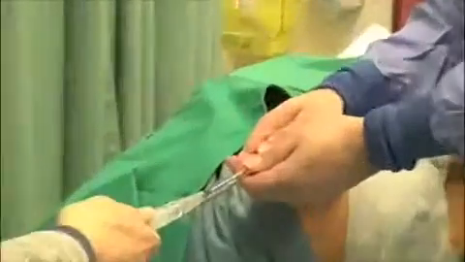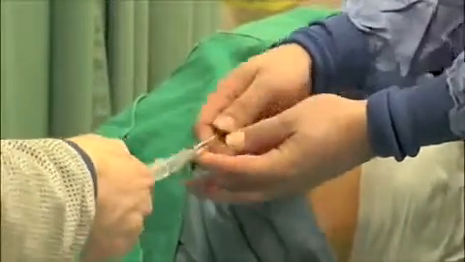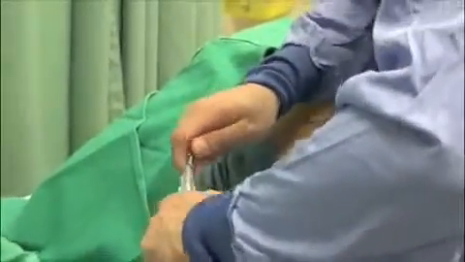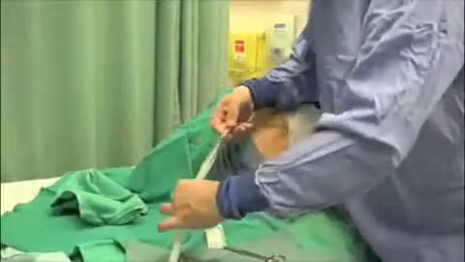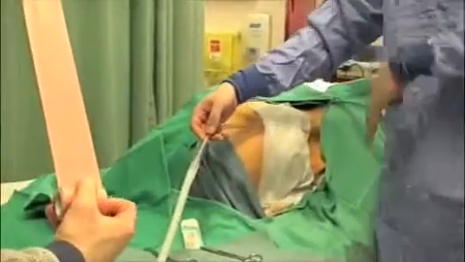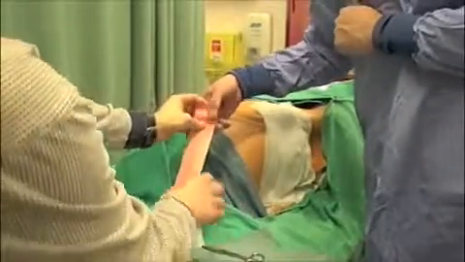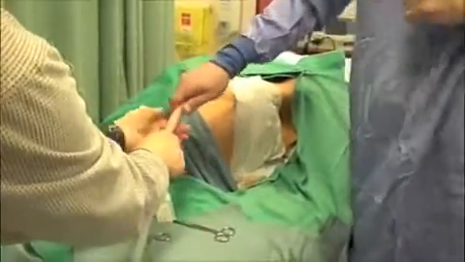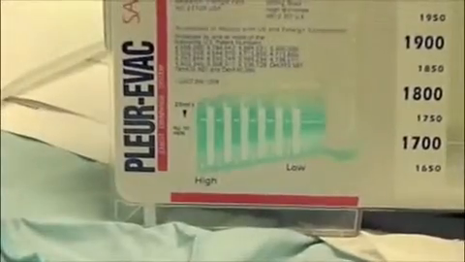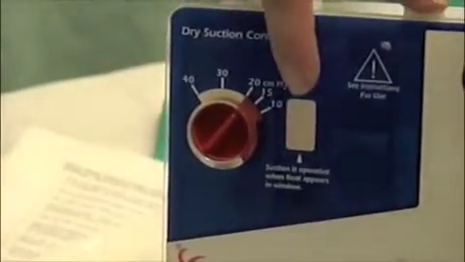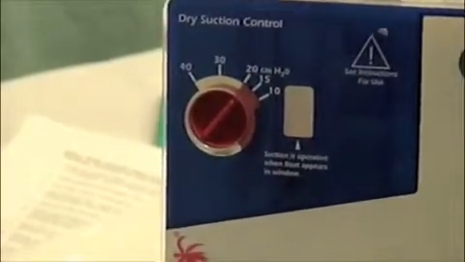Connect the chest tube to an underwater seal apparatus, the Pleurovac. Apply waterproof tape to the connection. Ask the patient to cough and observe for bubbles in the Pleurovac. Set the suction to -20 centimeters of water.